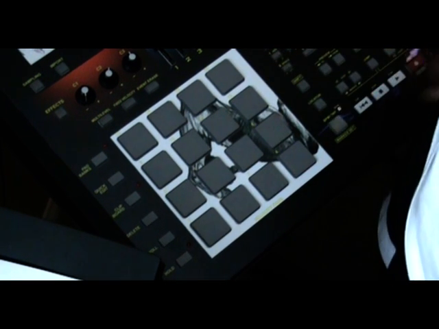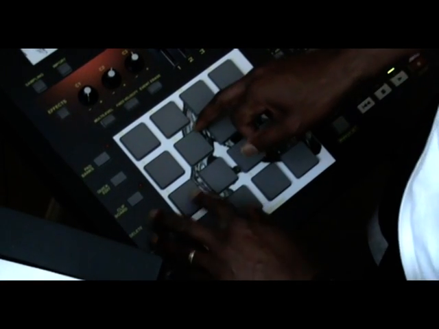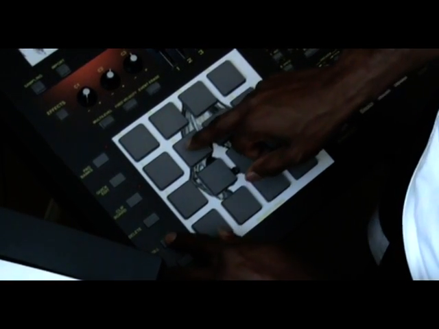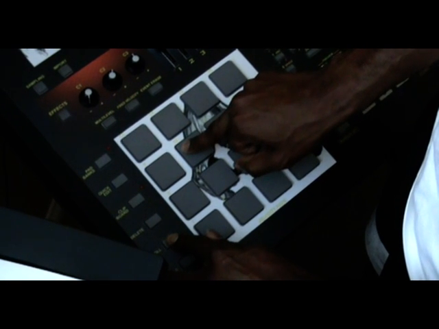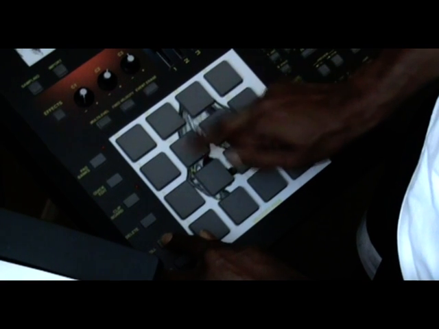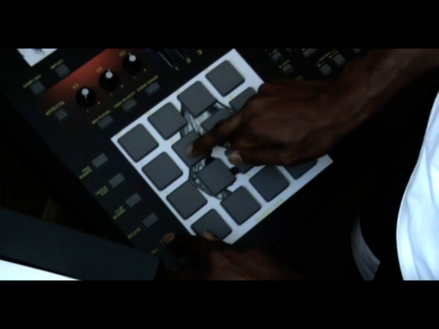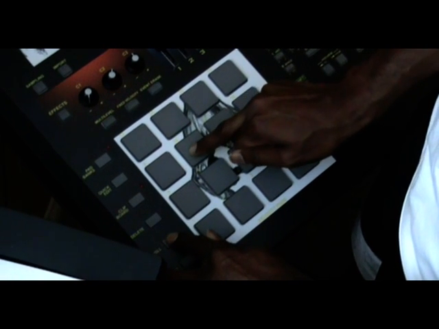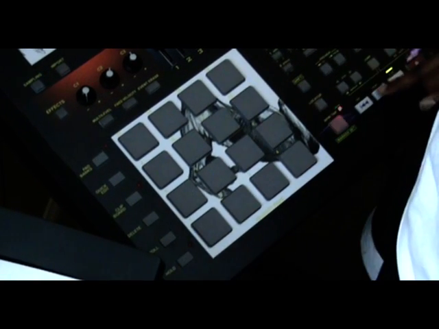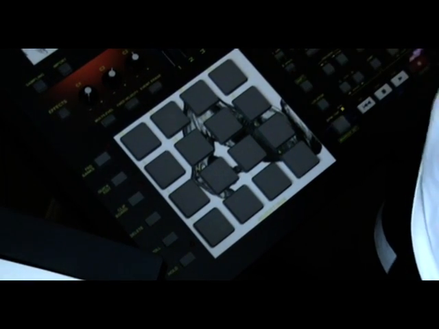Which is really useful when you're doing a jazz composition, for instance, like this jazz quartet. And of course I overemphasize for dramatic effect.